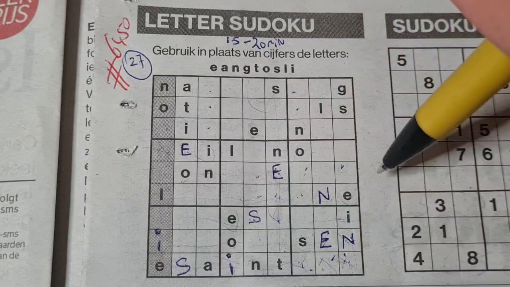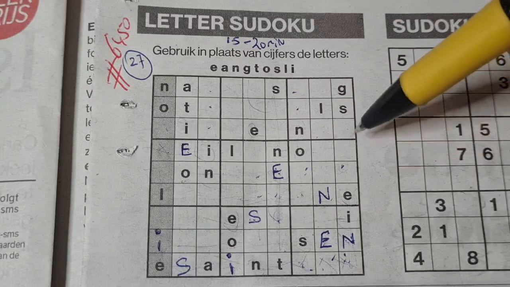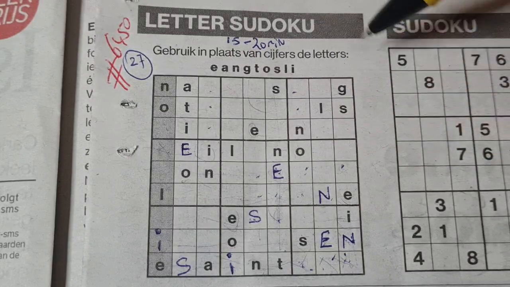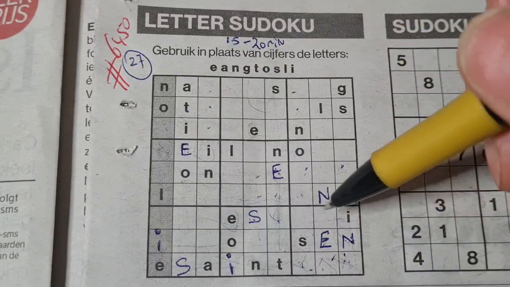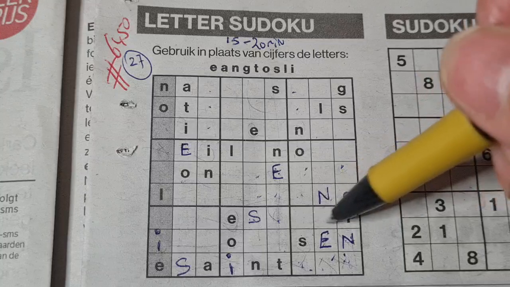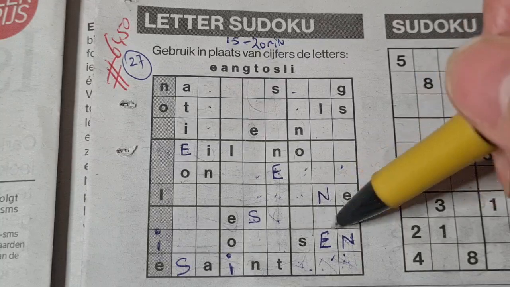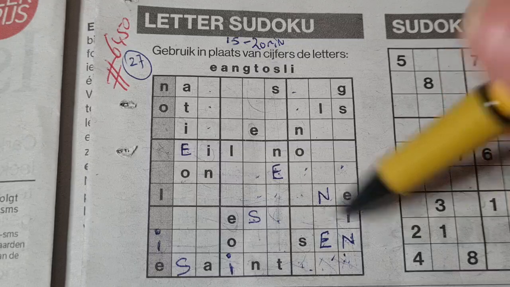G, O, L, G. Okay. OLG, that means the A and the T. A and a T.